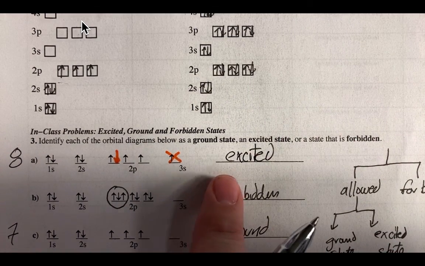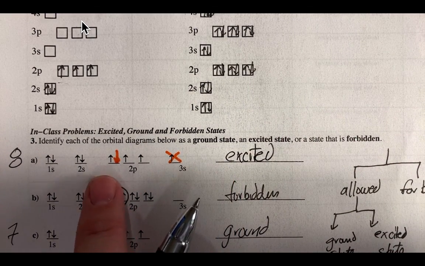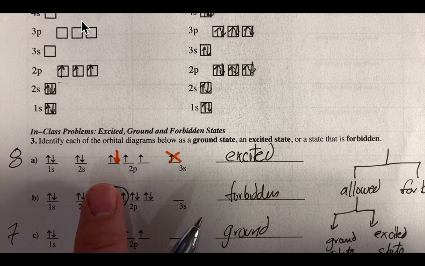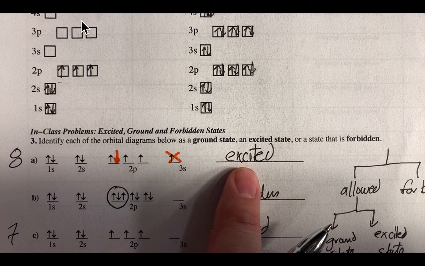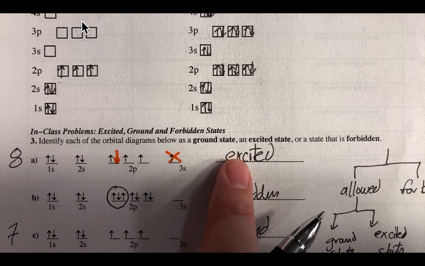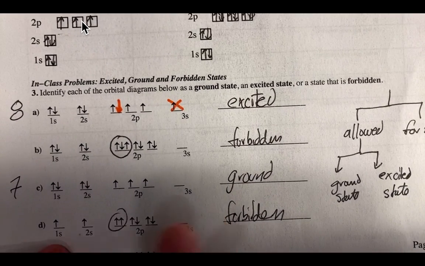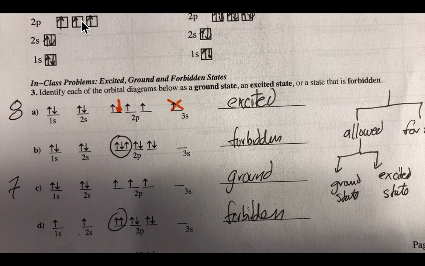An excited state does get to exist. So if we took the ground state and we heated it at really high heat, or we hit it with the right wavelength of light, we could cause this to exist. It could have a short lifetime, it could have a relatively long lifetime, it could exist. Whereas these forbidden states don't exist. No matter what we do, we can't prepare a forbidden state even for a second.